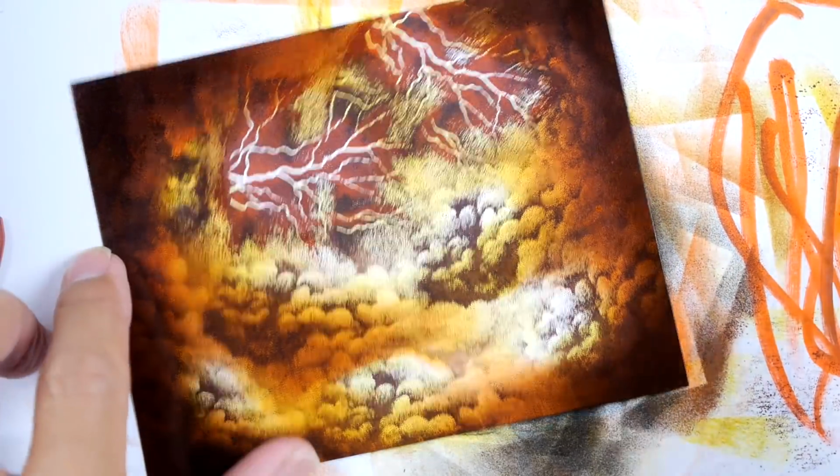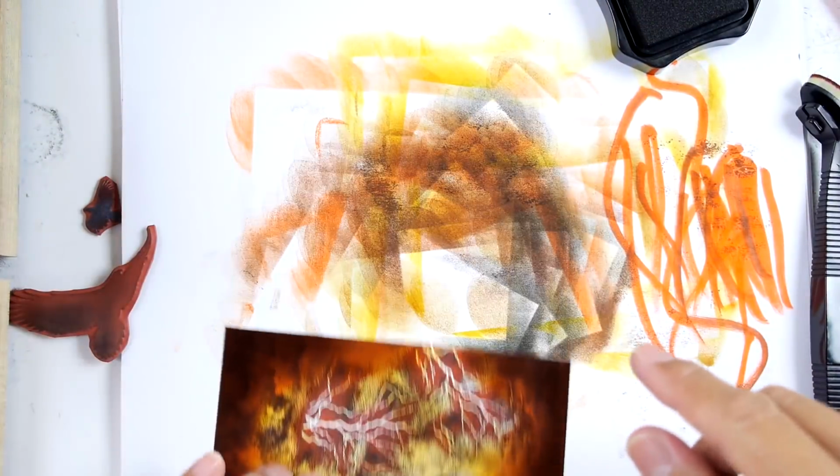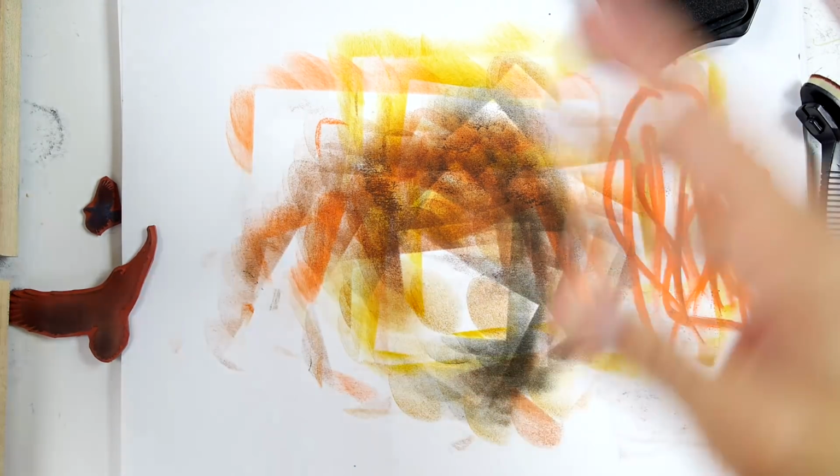All right, so it's getting kind of interesting. Like you get around here, you can see it's like an abstract or something.